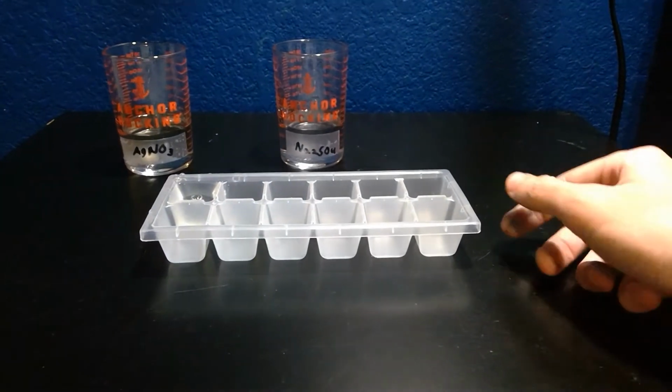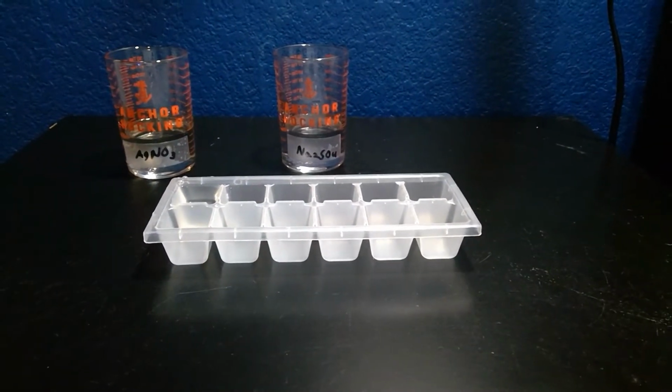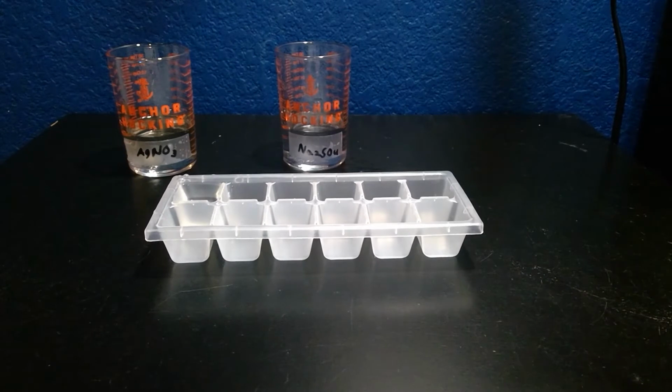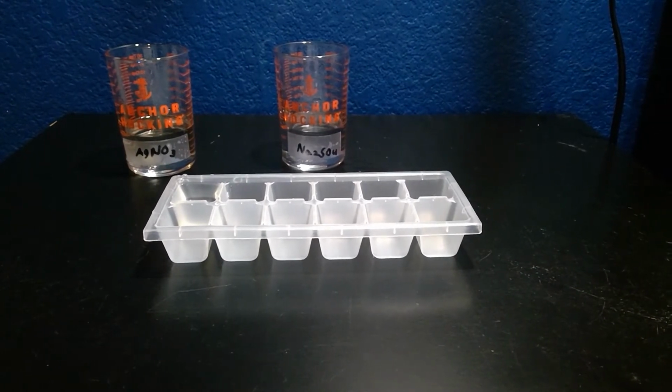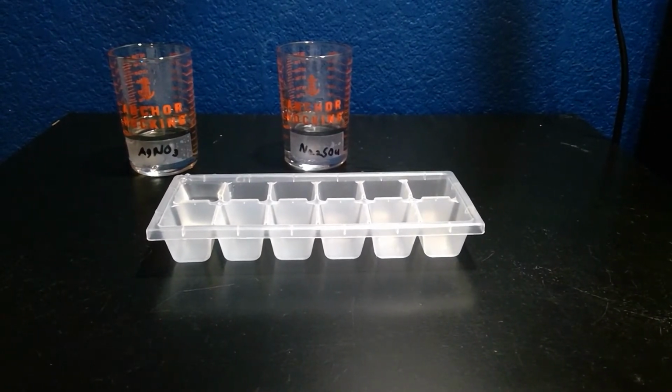It will stay as a clear aqueous solution, and it will change from silver nitrate to silver sulfate and sodium sulfate to sodium nitrate.